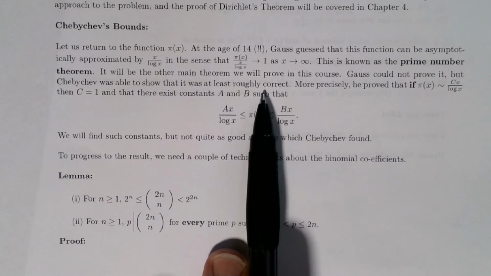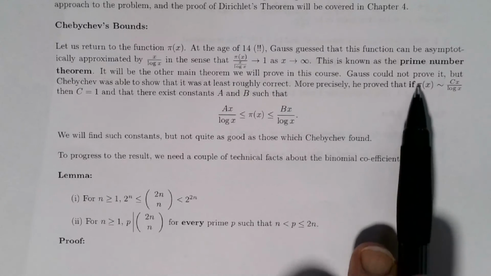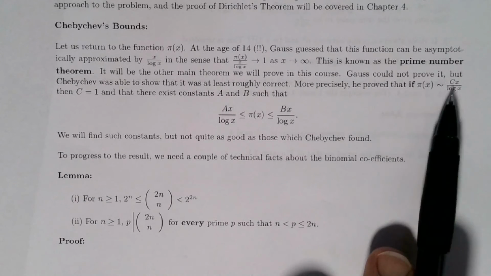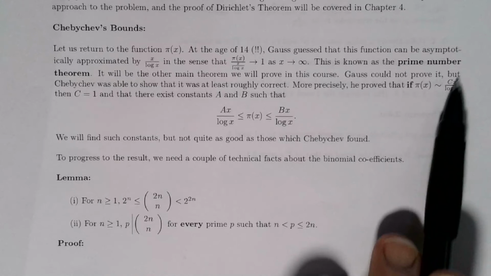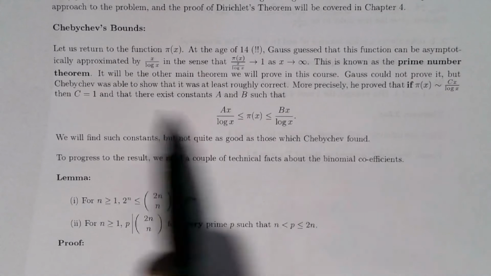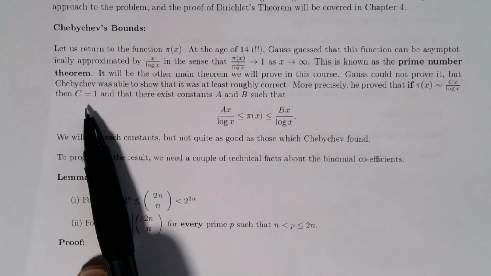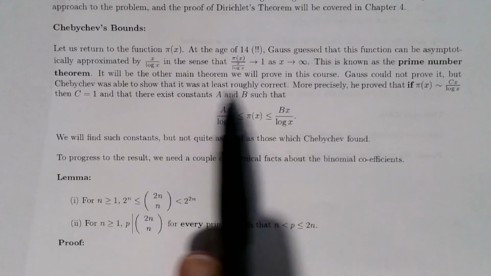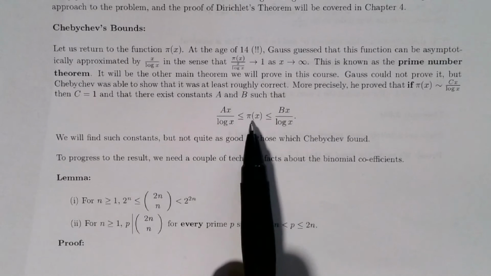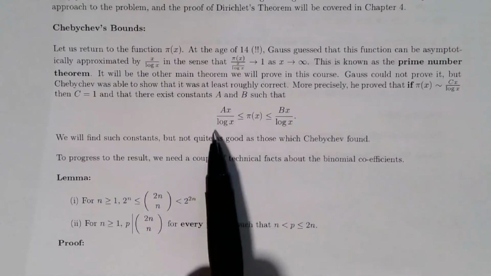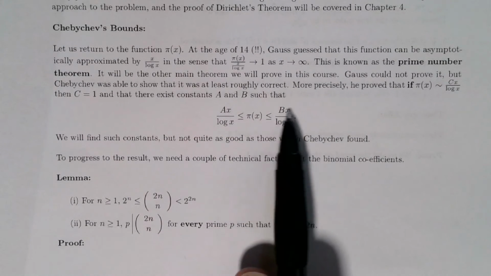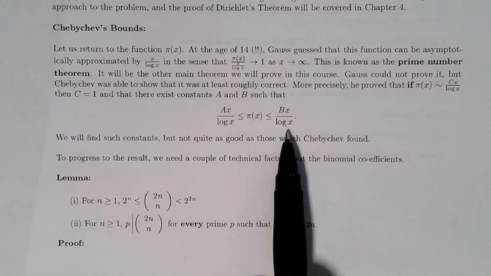More precisely, he proved that if pi of x was asymptotic to something times x on log x, then that c had to be 1. And he also showed that there were constants a and b, so that pi of x is bigger or equal to ax on log x and less or equal to bx on log x.